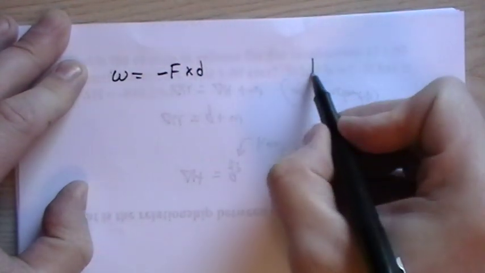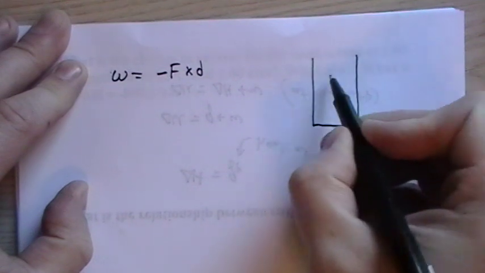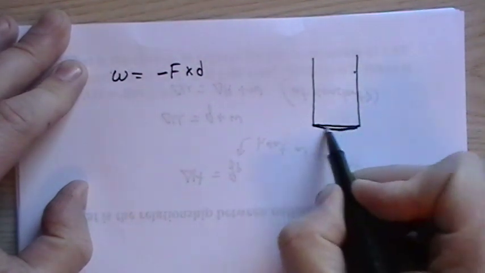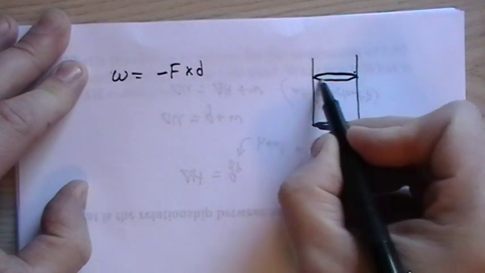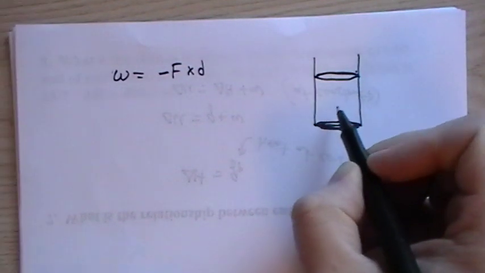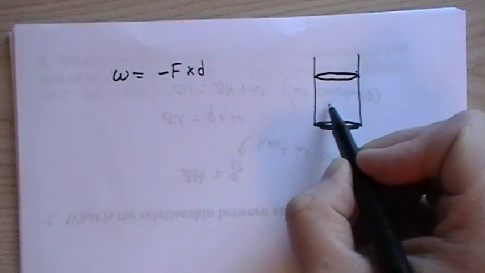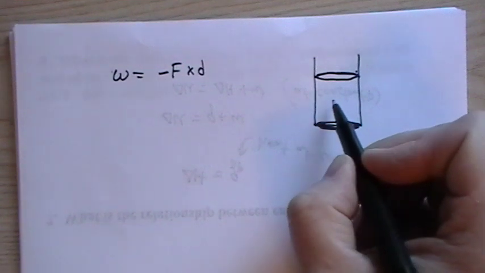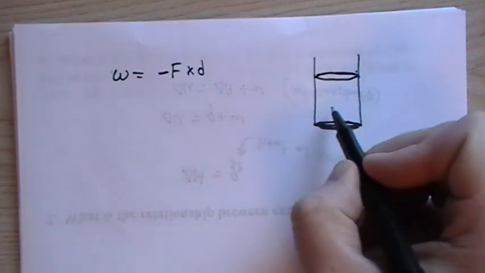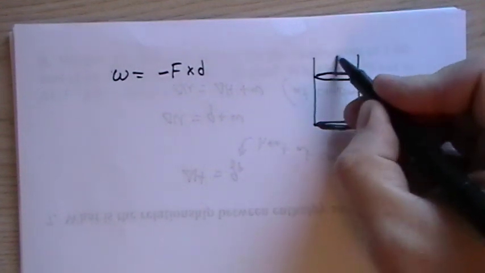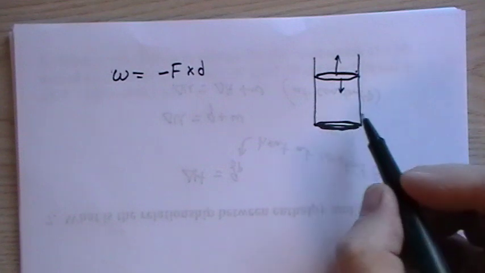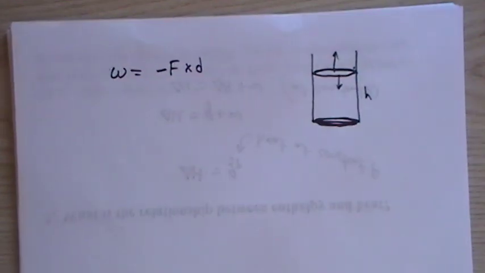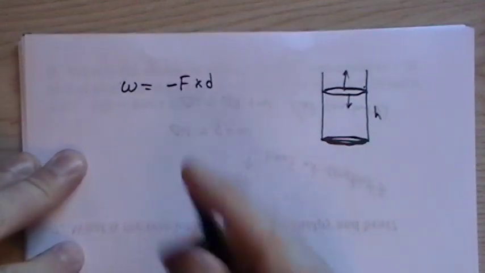And for us, we're going to be talking about a system, a reaction which takes place inside of a piston-cylinder container, so that this piston can go up or down, and so that we can get a change in height, which is going to be related back to a change in volume. So we can first do that.